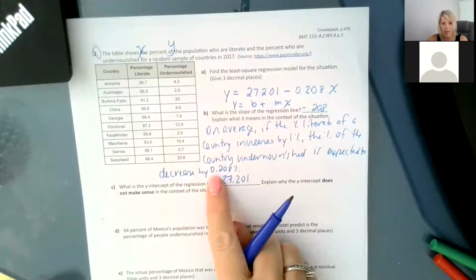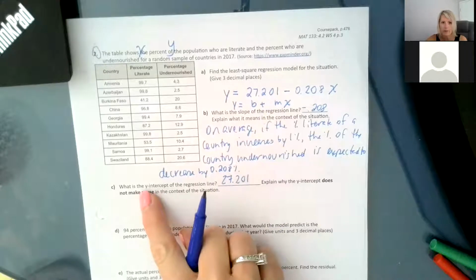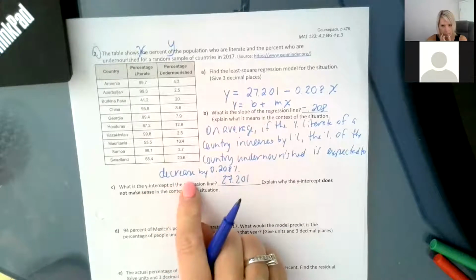And then you wouldn't put the negative on that 0.208 because we already used the word decrease to describe the negative.